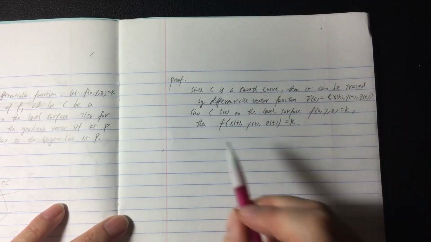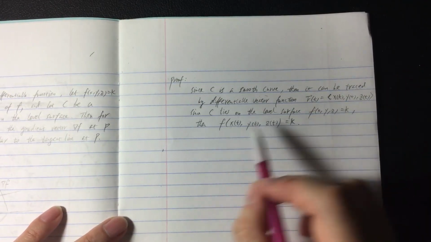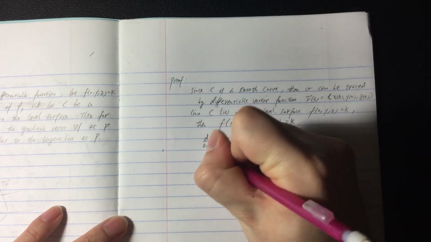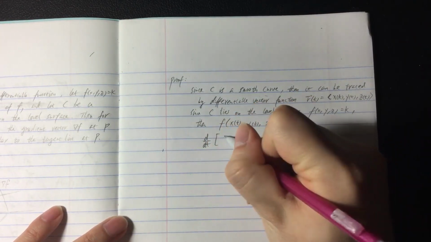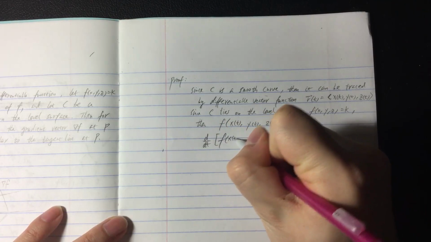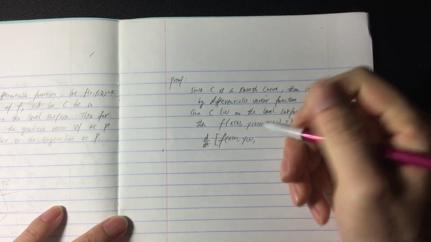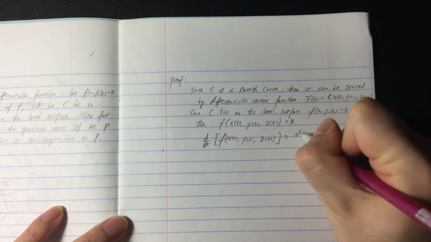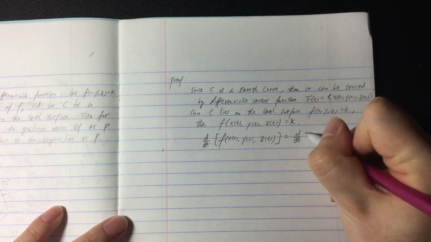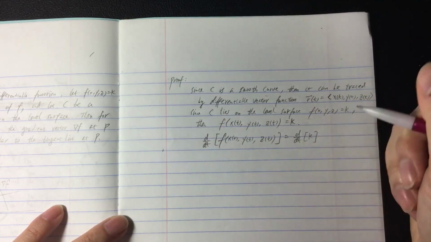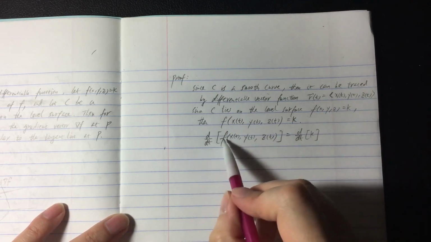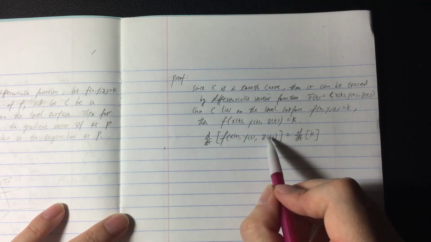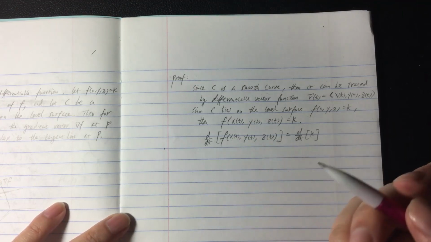Next, I take the derivative with respect to t. So I have the derivative of f of x of t, y of t, z of t equal to the derivative of k. On the left side, f is a 3-variable function, and x, y, z are each functions of t. Here we can use the chain rule.